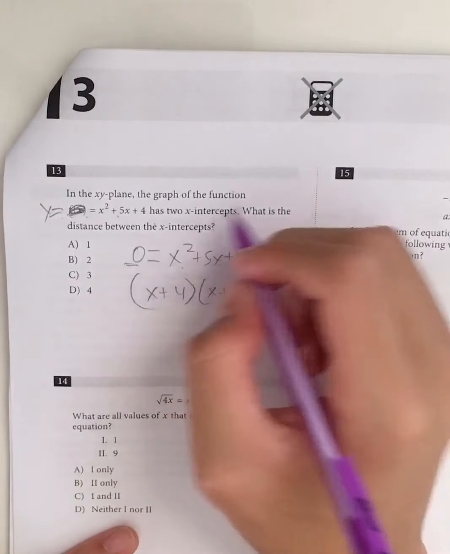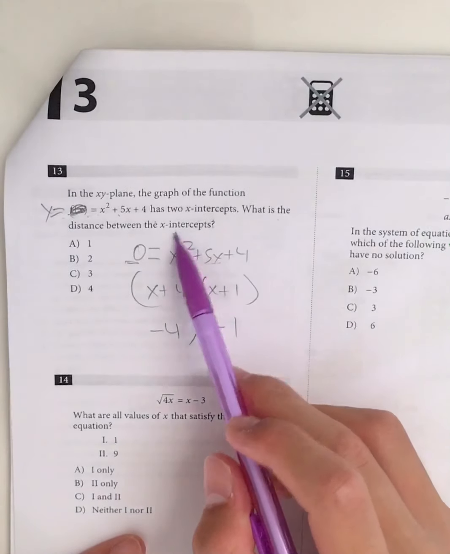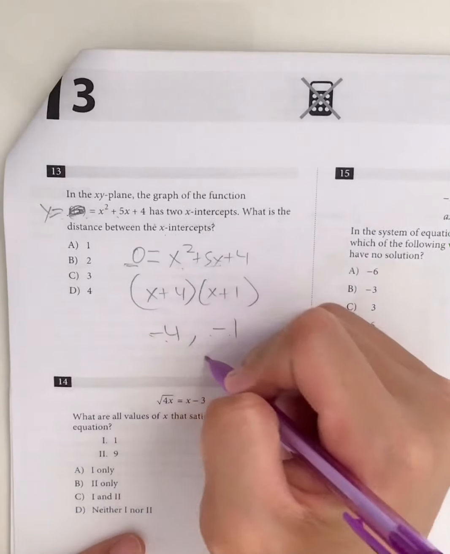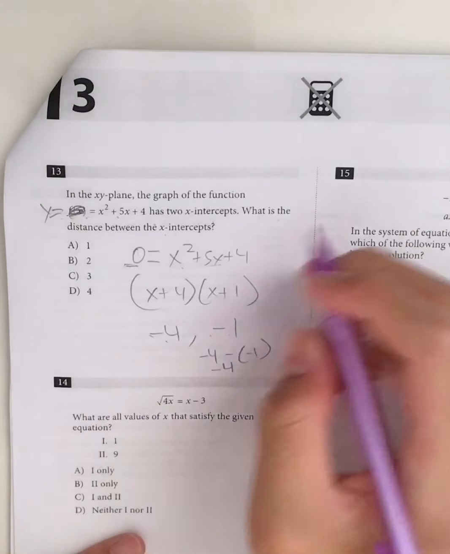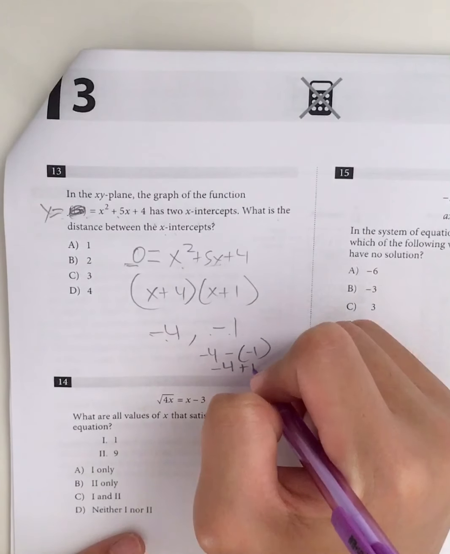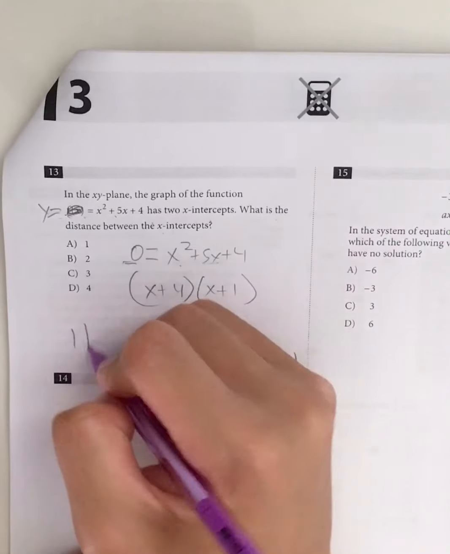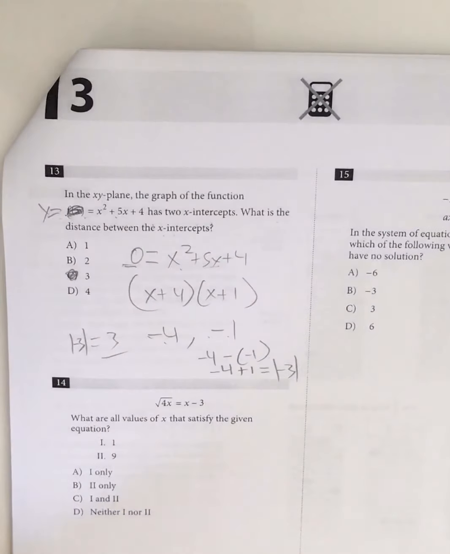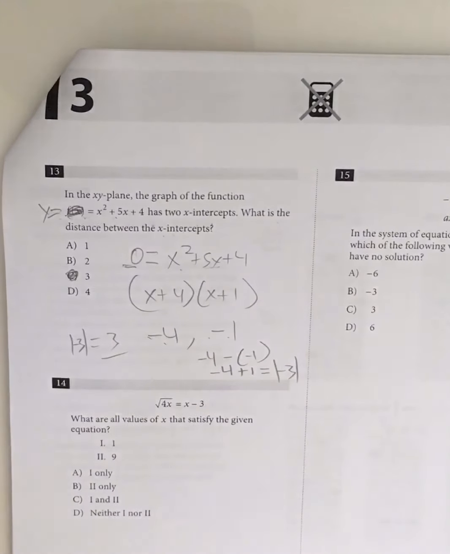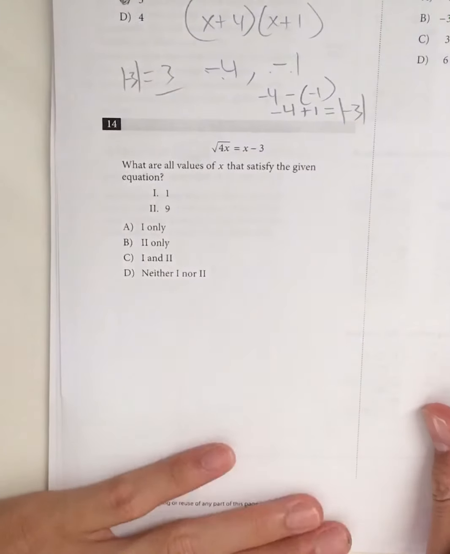So what are the x-intercepts? It's going to be -4 and -1. They're asking what is the distance between -4 and -1. What's -4 minus -1? That's -4 plus 1, right, which is equal to -3. Find the absolute value of that. Absolute value of -3 is equal to 3. Boom, your answer is C. Right, basically, what's the difference between -4 and -1? That's 3. All right, a third grader knows how to do these questions. You guys should.